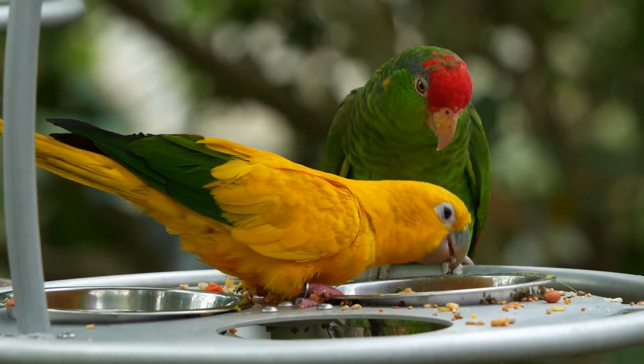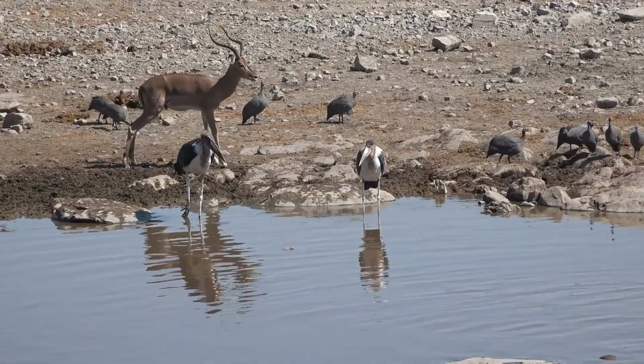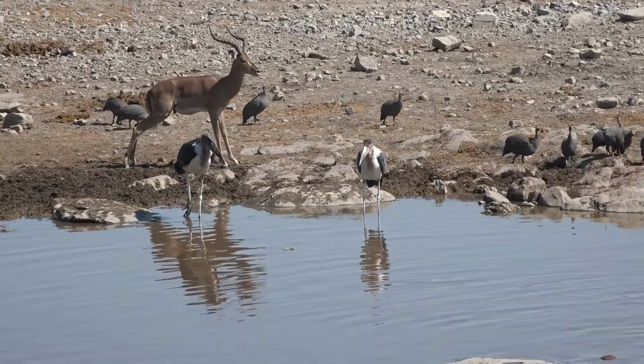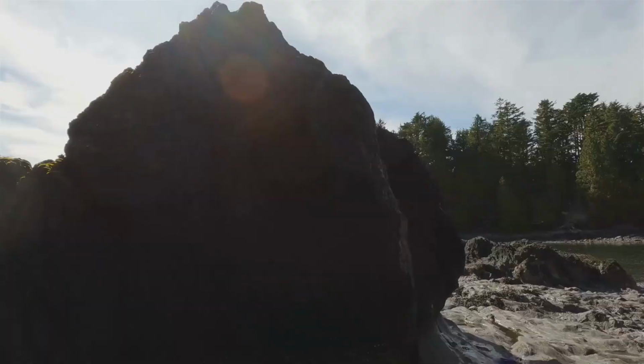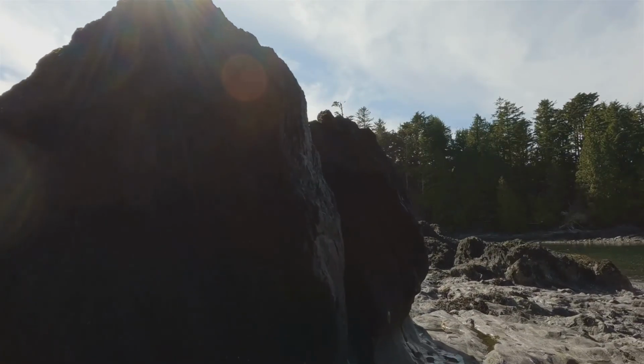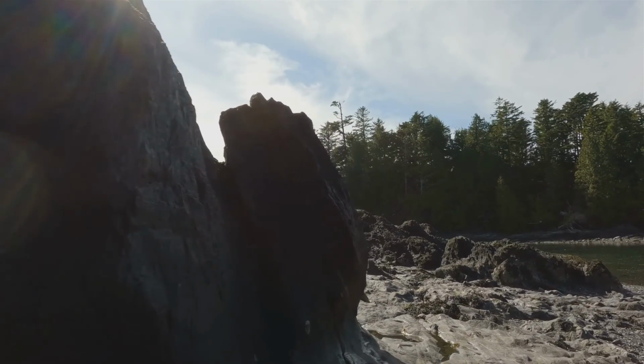Every living thing on Earth is part of an environment, and within that environment, organisms must interact with both living and non-living things to survive. These interactions help create patterns, cycles, and systems that keep ecosystems healthy and balanced.